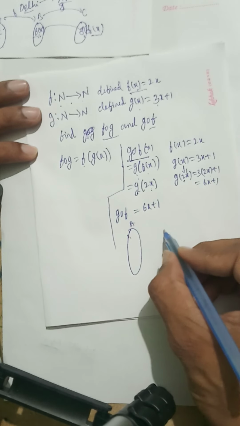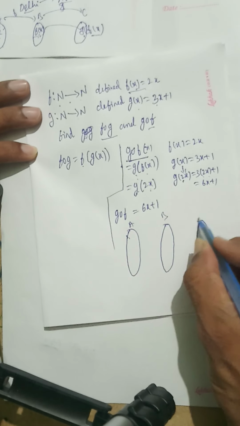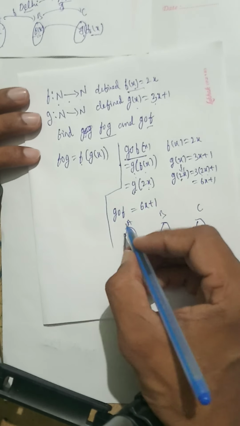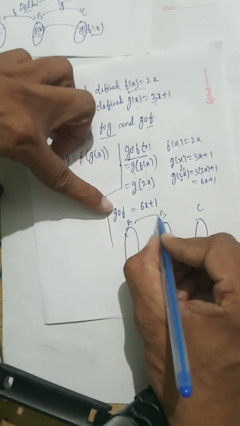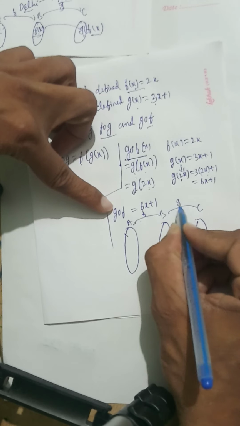So dear students, I will explain it by giving an example. Consider a set A, a set B, and a set C. A to B is a function f, and B to C is the function g.